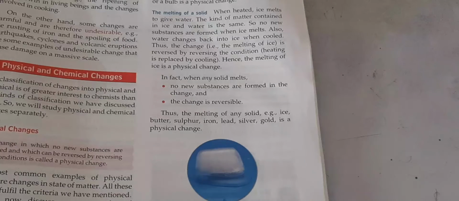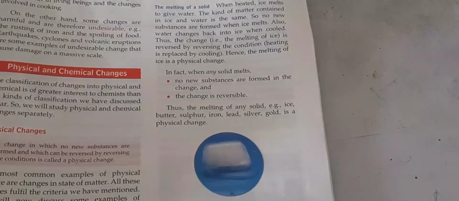So what is happening when any solid melts? No substances are formed in the change, and the change is reversible. So this example of change in state of matter, or melting of ice, is a physical change.